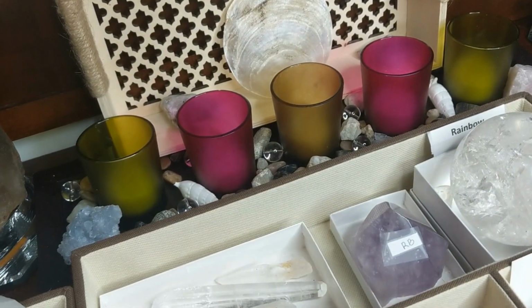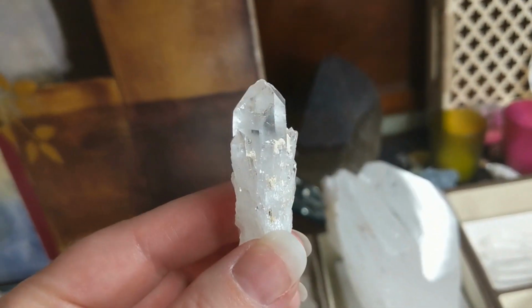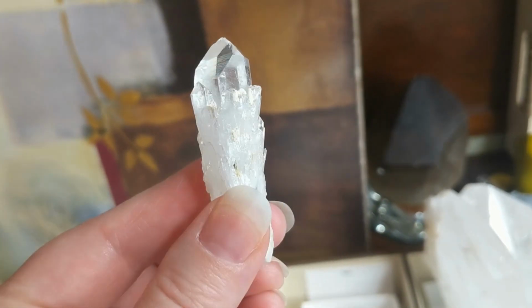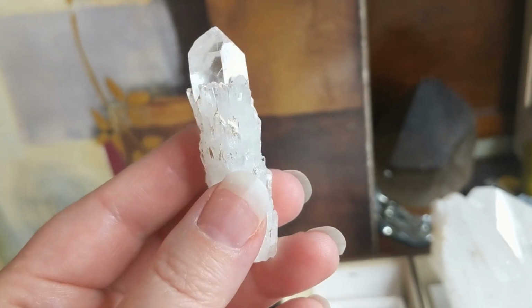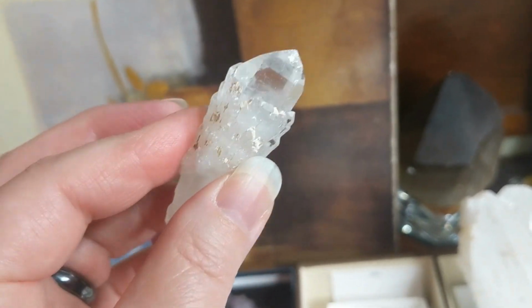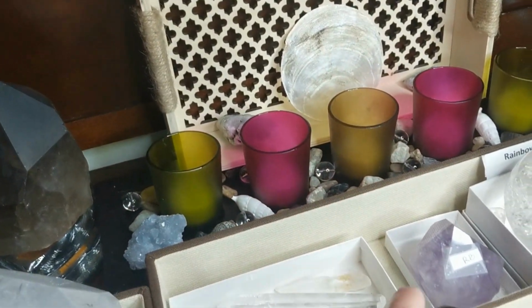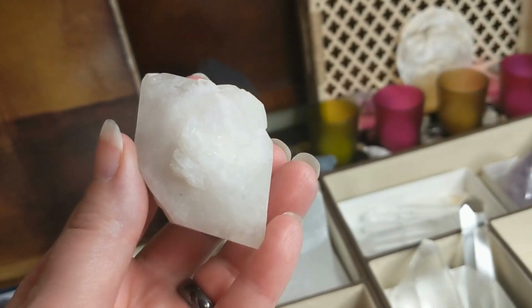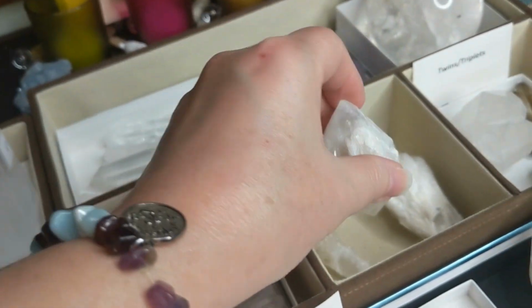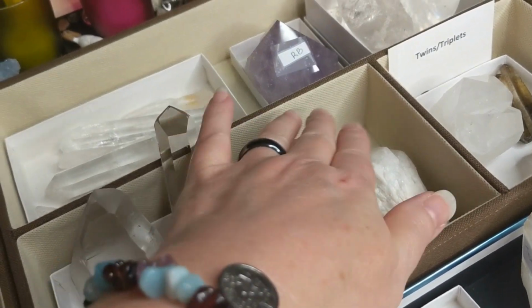There's another one that has a really nice clear point. Kind of pineapple-y too. It's also called pineapple quartz. All right, and this is a double terminated one. So that's candle quartz. I love candle quartz. I have a big collection. I have more than this. I just put out a few.